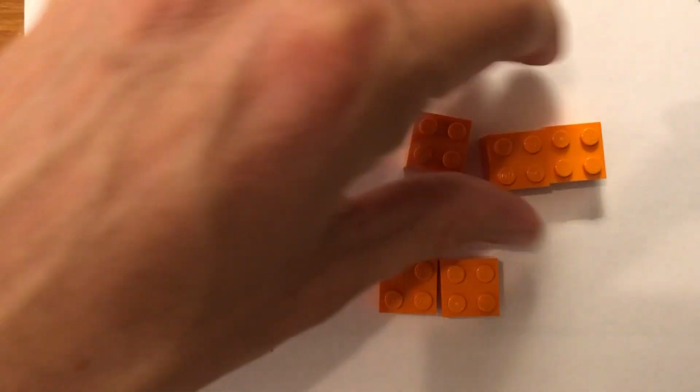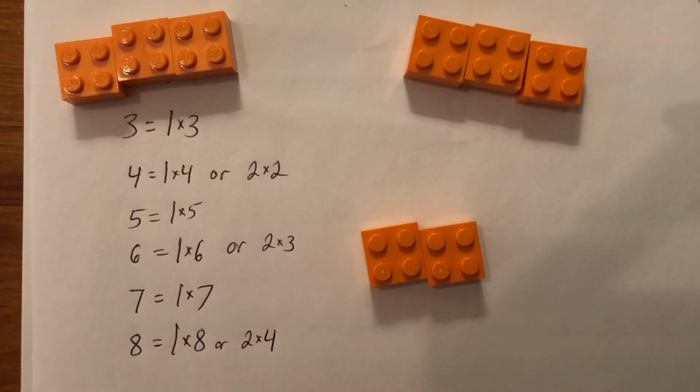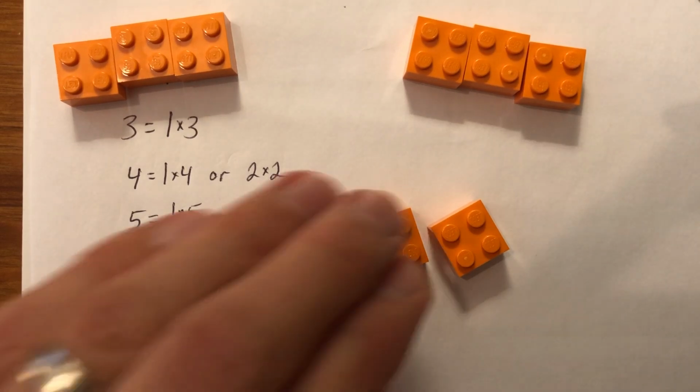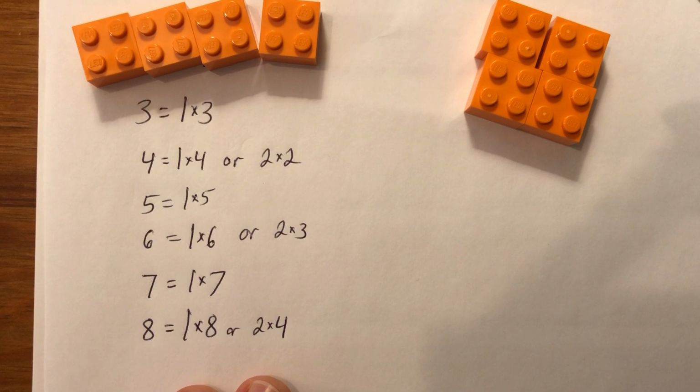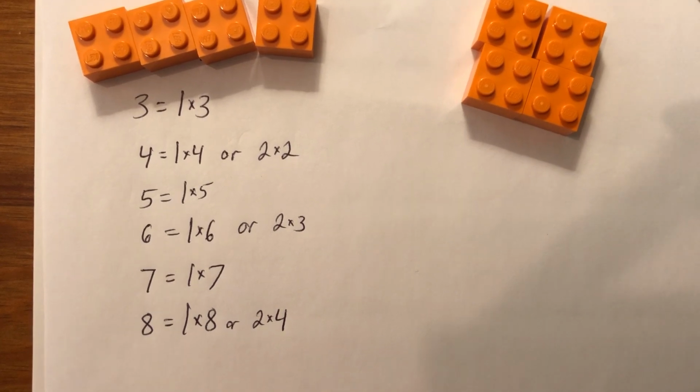I can't group them up by 3s. See, that one doesn't have a complete group of 3. I can group them up by 4s, but then I have 2 times 4, and I'm back where I started. So that's all I can do with 8.